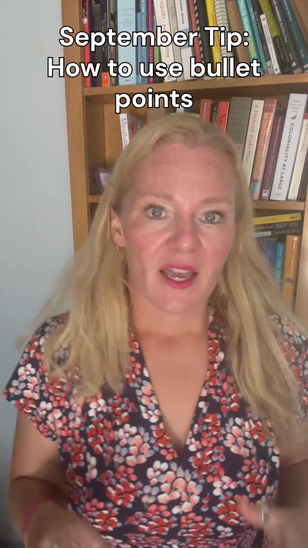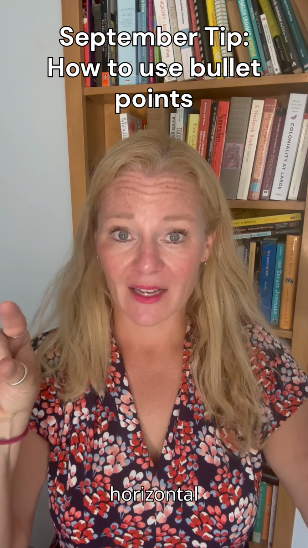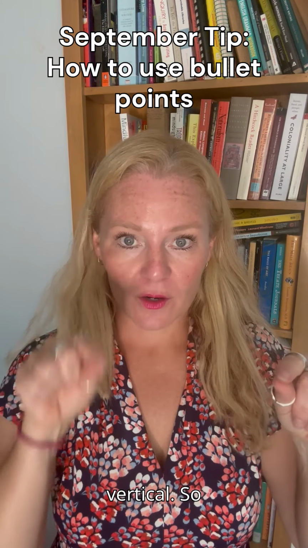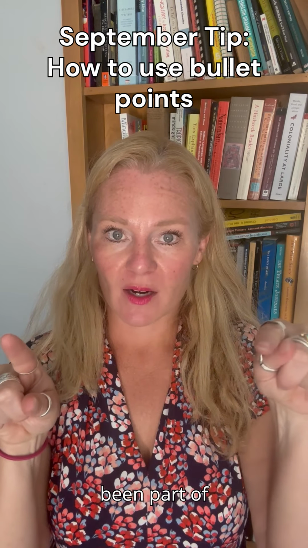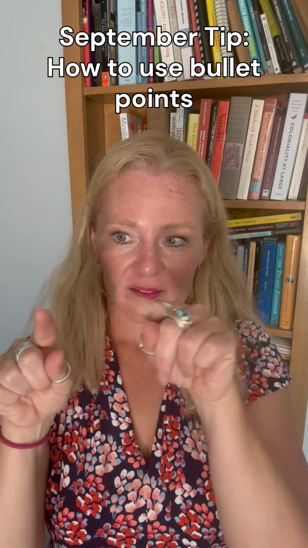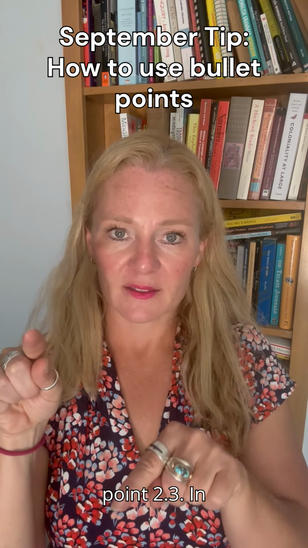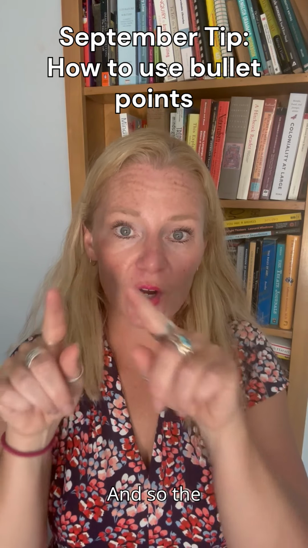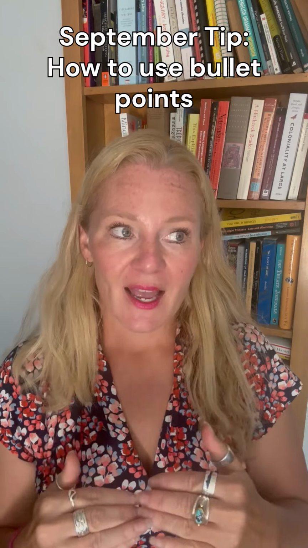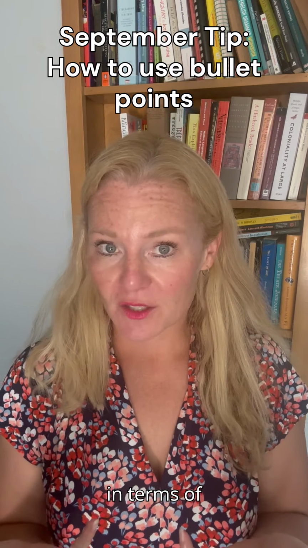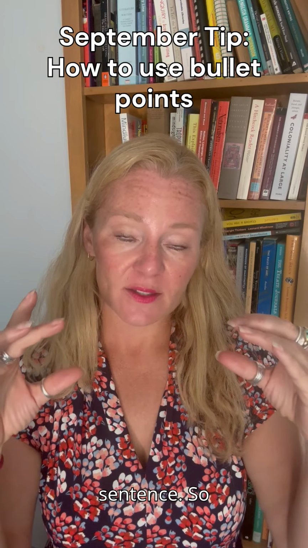The thing about bullets is that bullets are essentially taking a list which would have been written as a horizontal sentence and making it vertical. So you're taking the root sentence that your list would have been part of, separated by commas. Here's the starting sentence, and now drop to point 1, point 2, point 3 in your bullets. And so the grammar of bullets means that each item in the bullet has to match in terms of grammar. It has to fit in the same part of the root sentence.